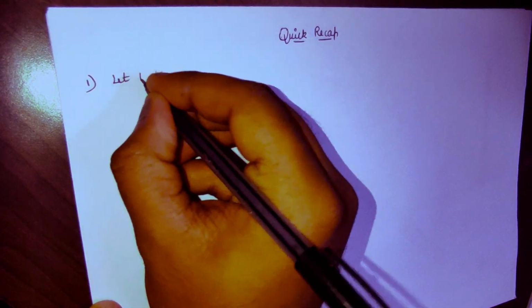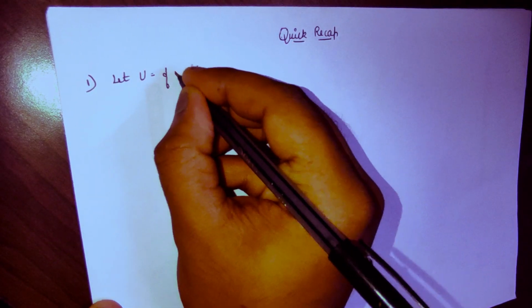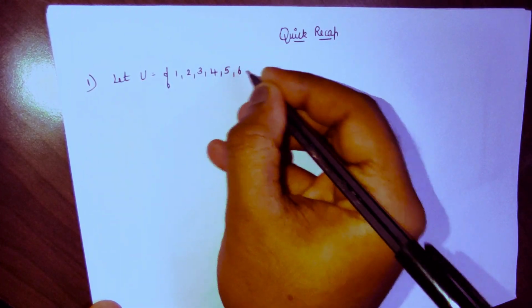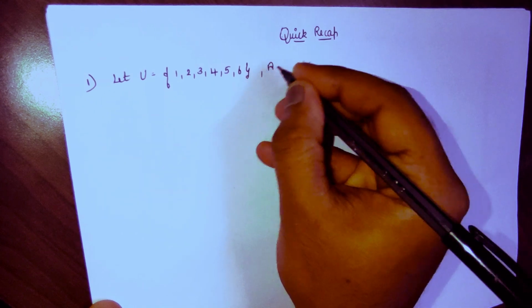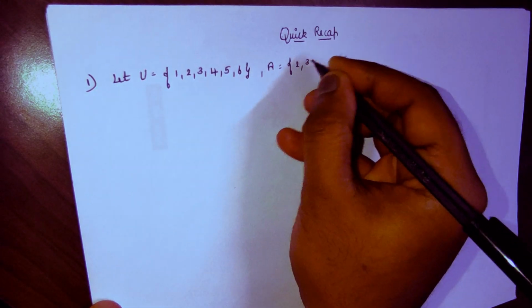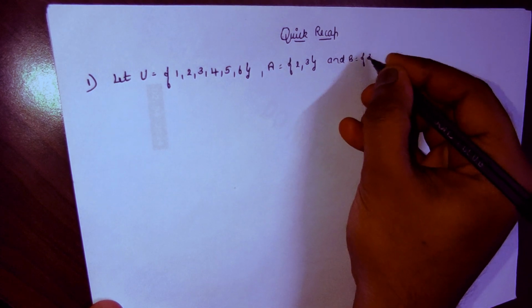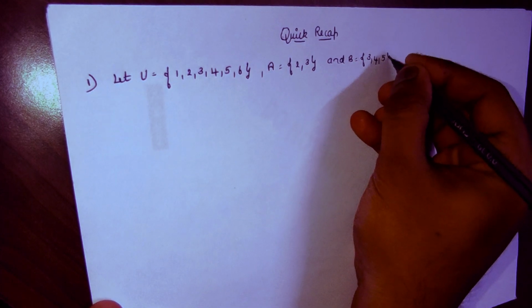Let U is equal to {1, 2, 3, 4, 5, 6}, A is equal to {2, 3} and B is equal to {3, 4, 5}.